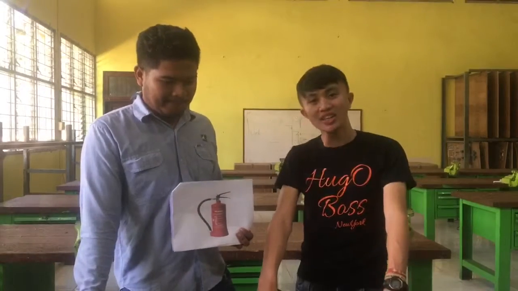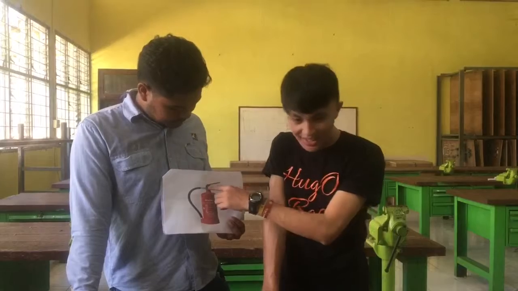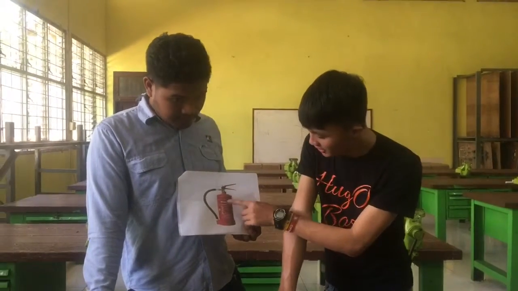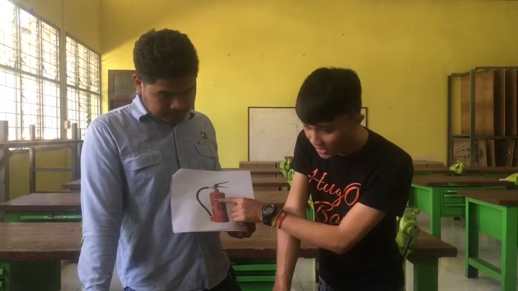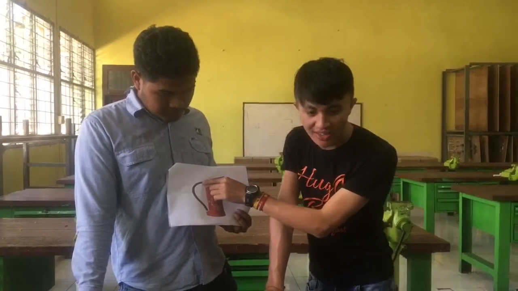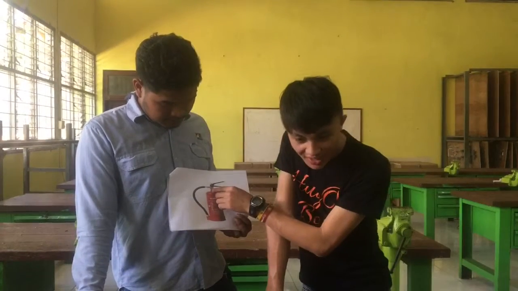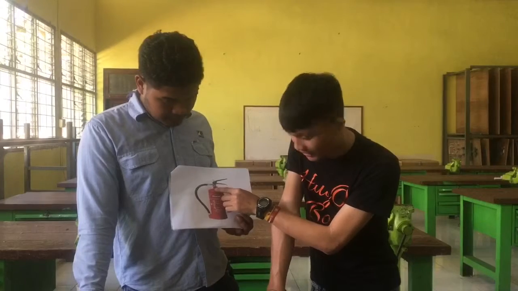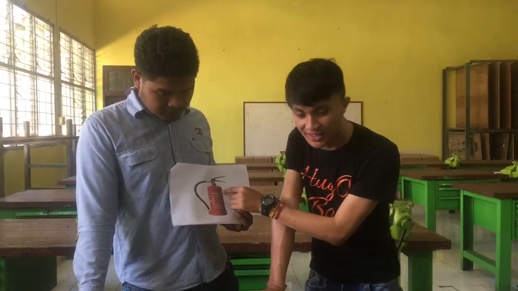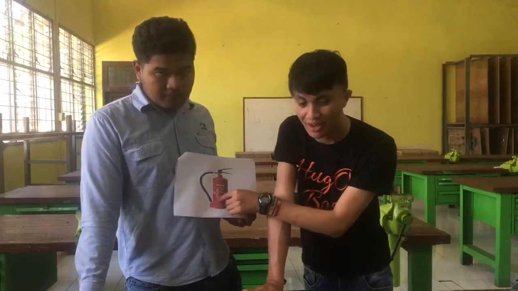Okay, the fire extinguisher parts are this safety pin and this handle, this tube, this nozzle, this pressure gauge, and this high pressure gas canister, and then this dry chemical.